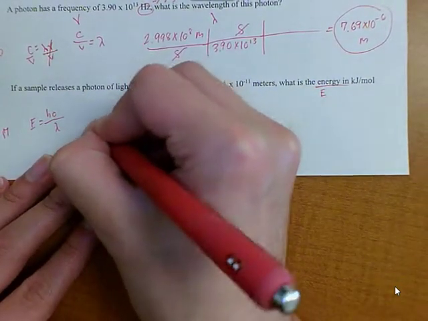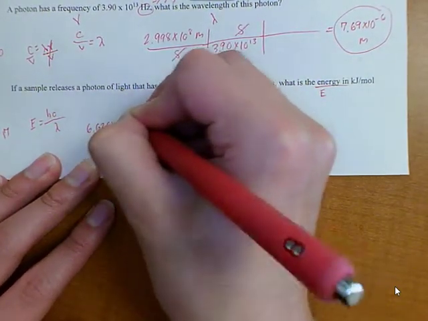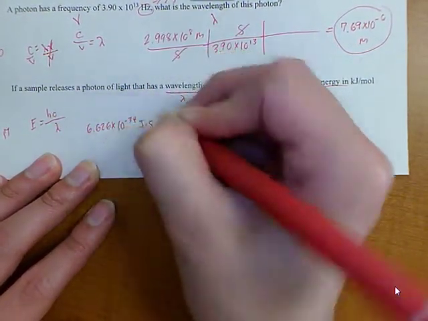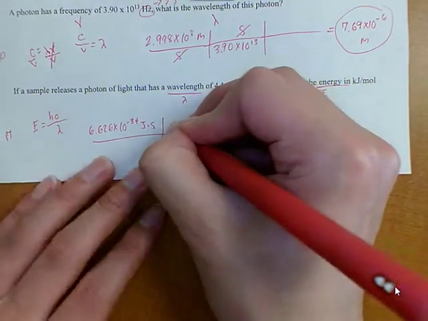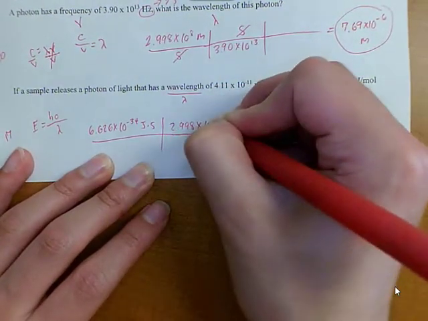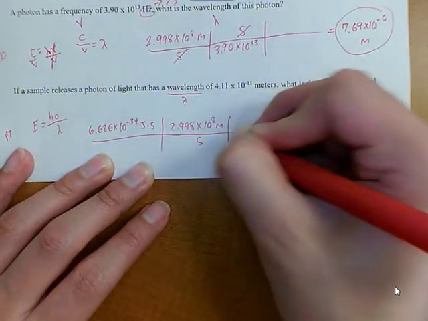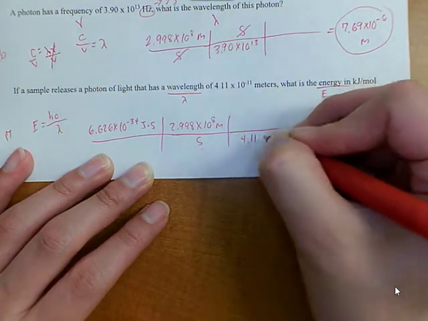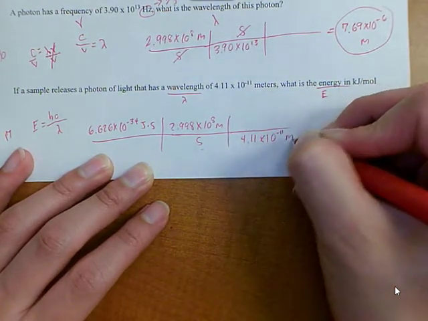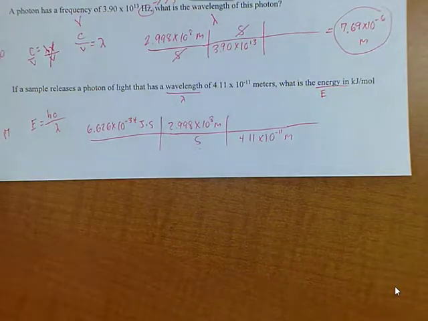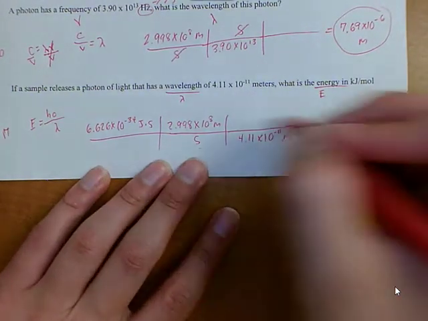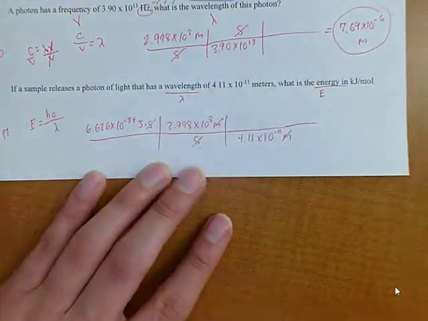H times C divided by the wavelength. Cancel out what I can cancel out. Meters and seconds.